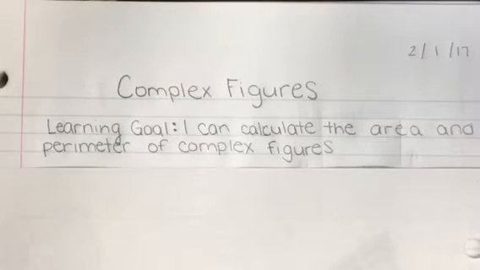All right, good evening. So tonight's video is called Complex Figures. Today's date is 2/1/2017, and your learning goal is I can calculate the area and perimeter of complex figures. Pause your video to get that copied down. Press play when you're ready to begin again.